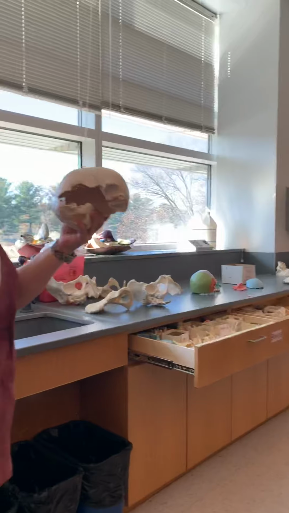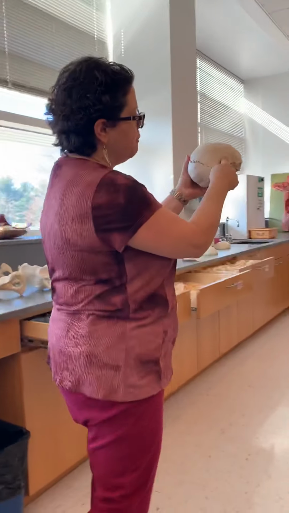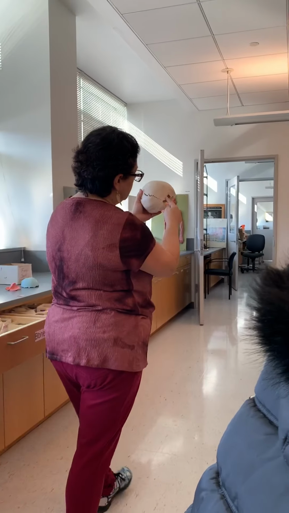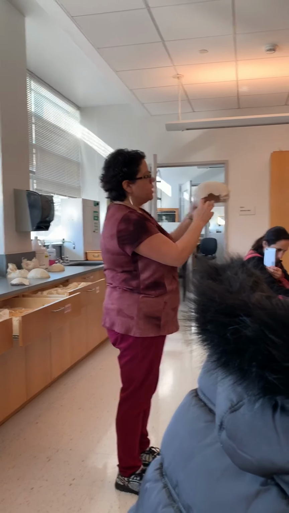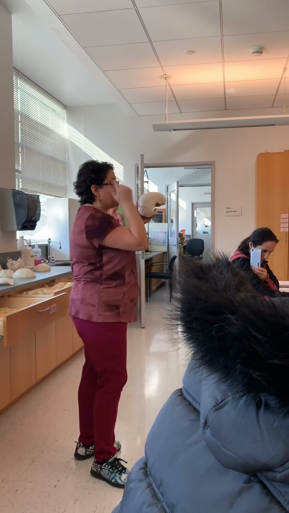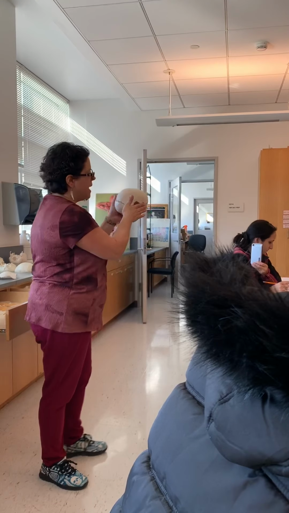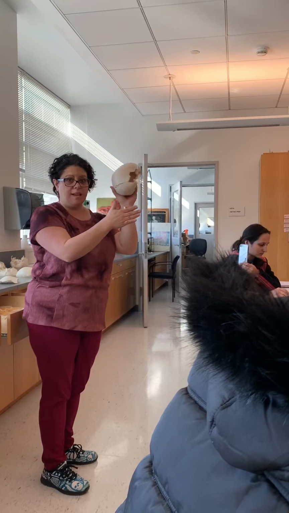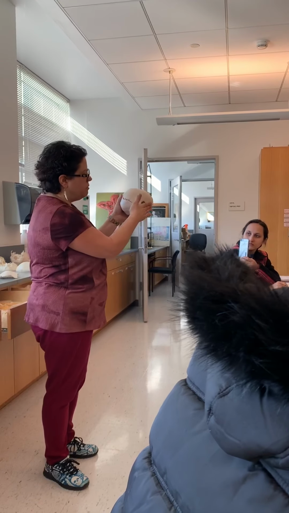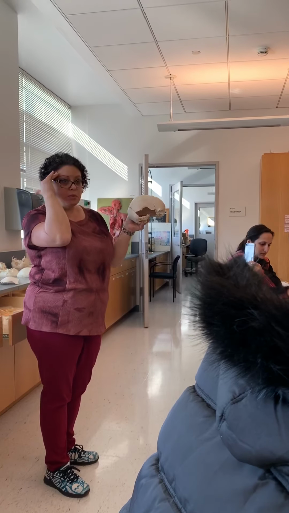One of the other clues for the parietal bones is to look for this squamous suture, which is right near where your temple would be, next to the temporal bone. The temporal bone isn't on this skull that I have in my hand, but it would be right here where your temples would be.